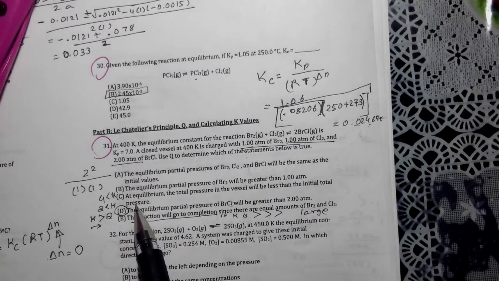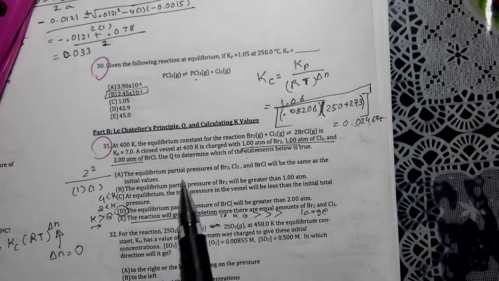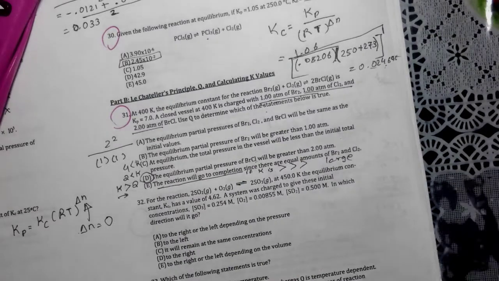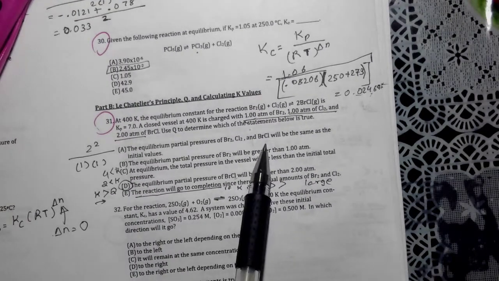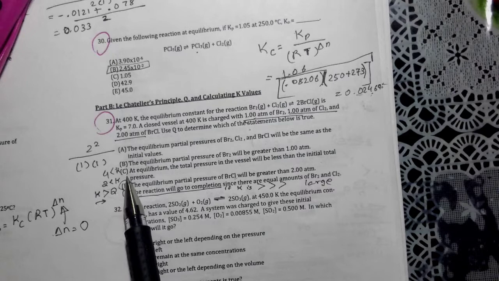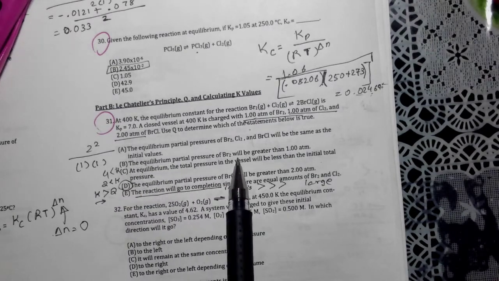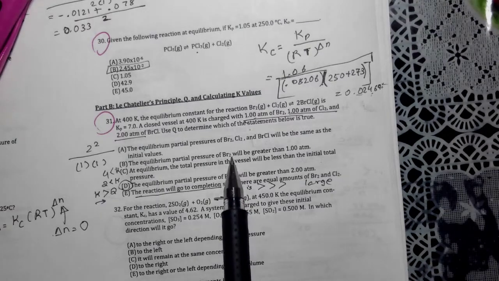That means A, B, and C are false, but let me go through them. Equilibrium partial pressure is not gonna be the same as the initial value, because Q is not equal to K. If Q were equal to K, A would be correct. B, equilibrium partial pressure of Br2 wouldn't be greater.